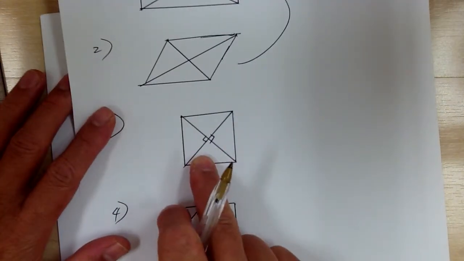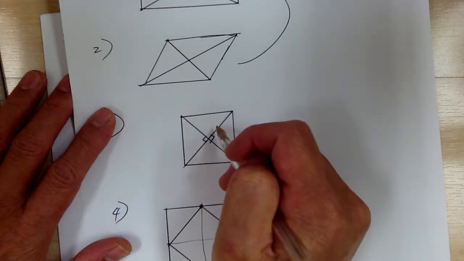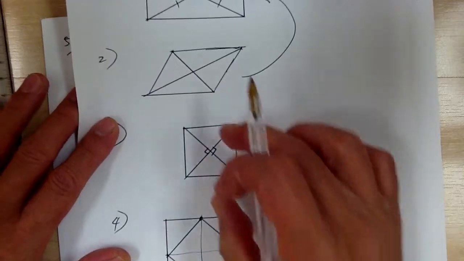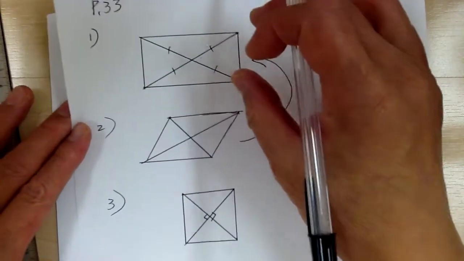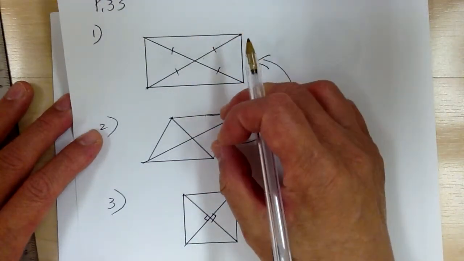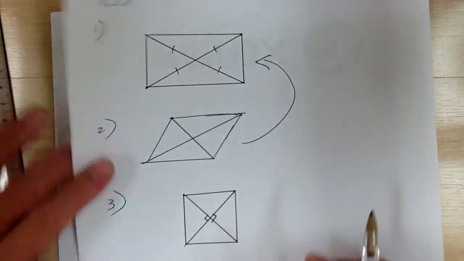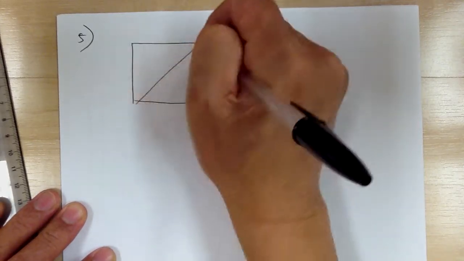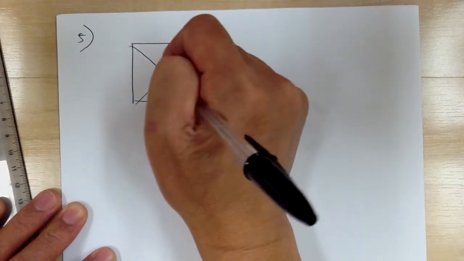So if the diagonals of a rectangle are perpendicular, then it must be a square. A square is a special rectangle, and a rectangle is a special parallelogram. So again, that's number 5.